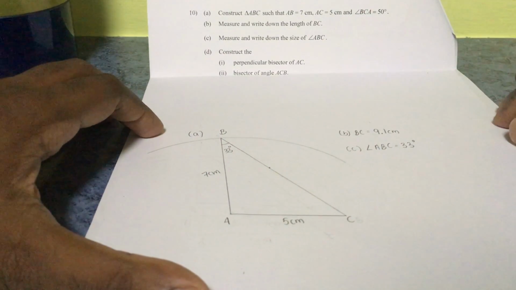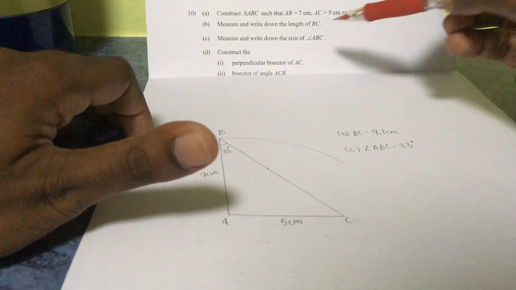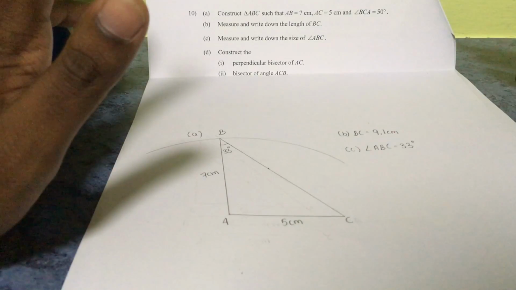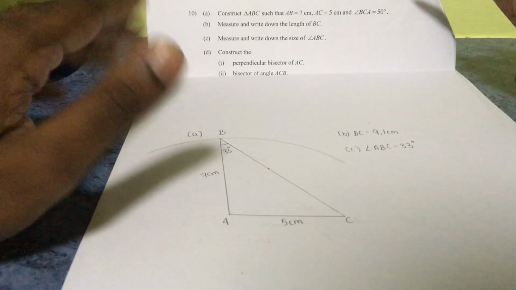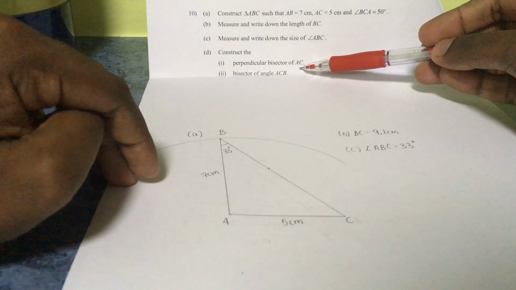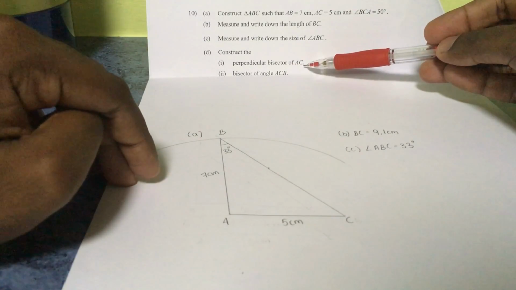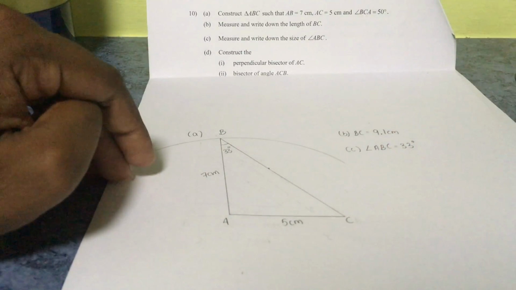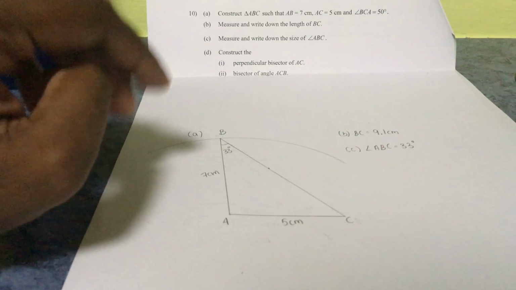Now, as we can see, as we do more questions, the question requires us to do more constructions. So D part 1, construct the perpendicular bisector of AC. This is our line AC. We need to construct a perpendicular bisector.